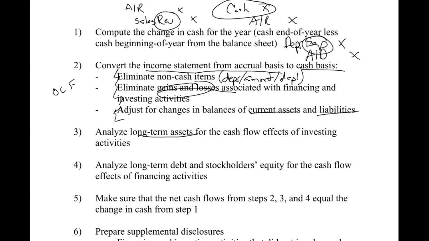Okay. All right, and I will have a shortcut that I'll put at the beginning of the next video to deal with these changes in the balances that makes your life pretty easy. I'll kind of show you why it works, and then the shortcut will get you the answer every time.